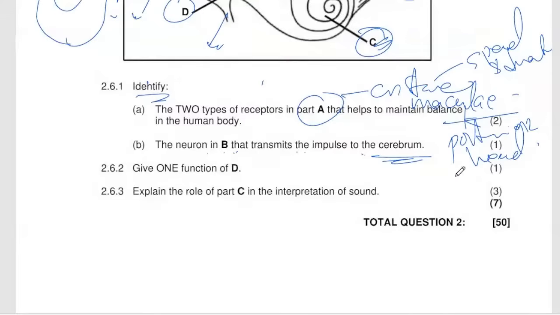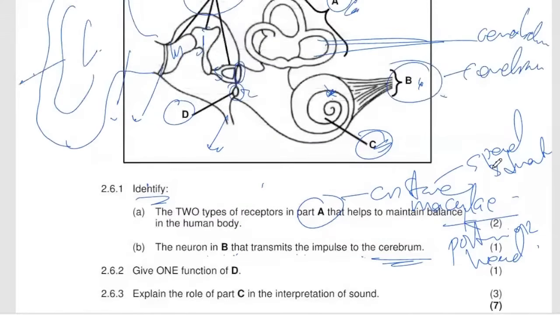Basically, it converts the stimulus, that is the pressure wave generated in the inner ear by the oval window. The oval window creates the pressure wave in the inner ear, which stimulates the organ of Corti in the cochlea, and that is converted into a nerve impulse.